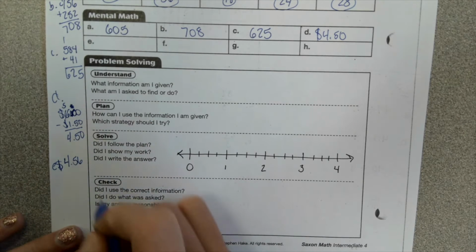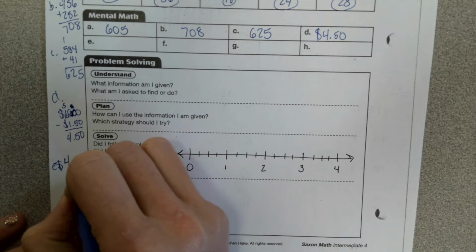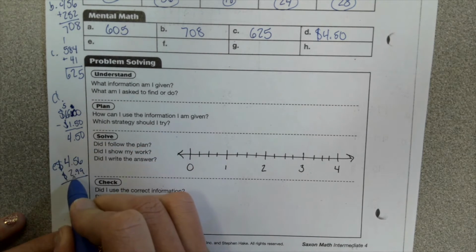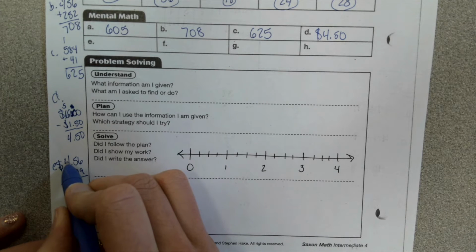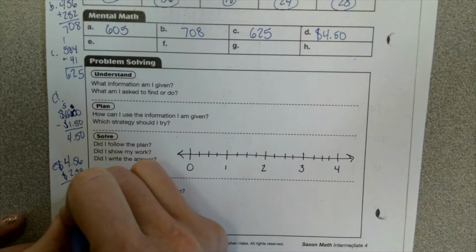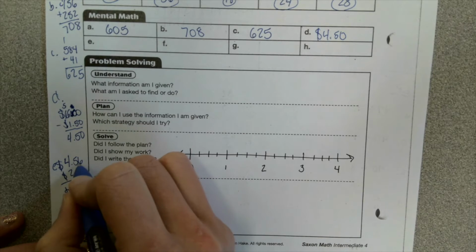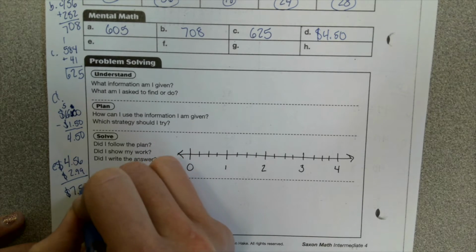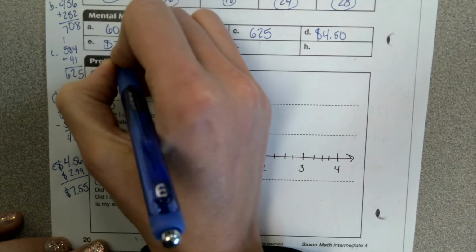E says Zakiya bought a box of cereal for $4.56 and a gallon of milk for $2.99. How much did you spend? Well, this is 1 cent less than $3. So 4 plus 3 is $7. And then 56 minus 1 is 55.